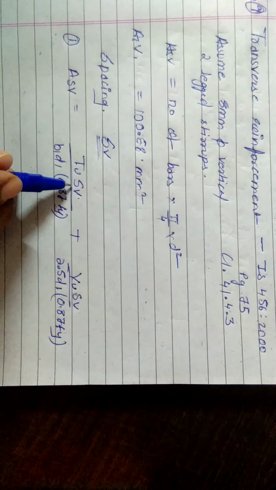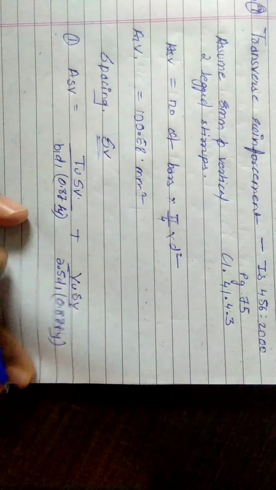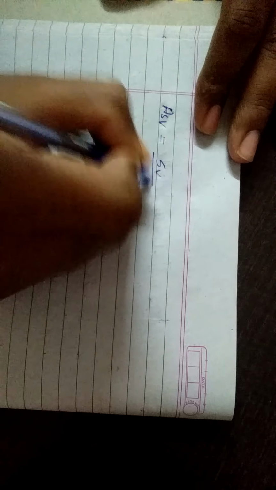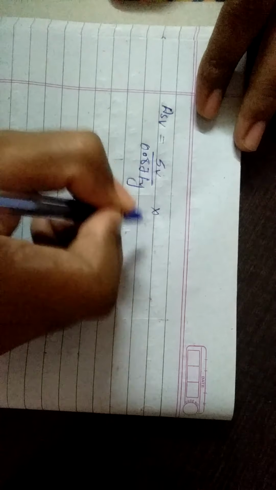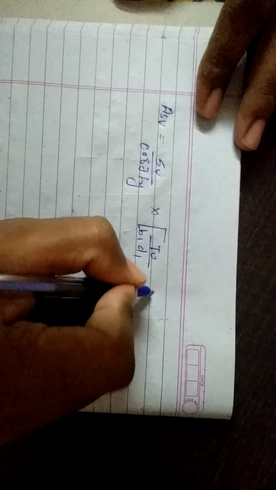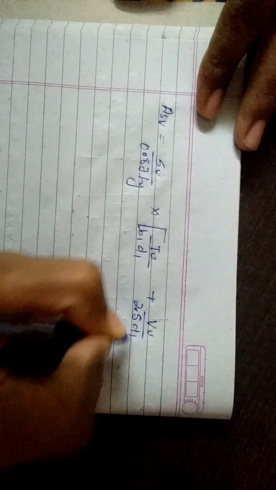Okay, now see, SV divided by 0.87 Fy, SV divided by 0.87 Fy means that we will take it in common. Okay, then we will get ASV is equal to SV divided by 0.87 Fy into TU divided by B1 D1 plus VU divided by 2.5 D1.